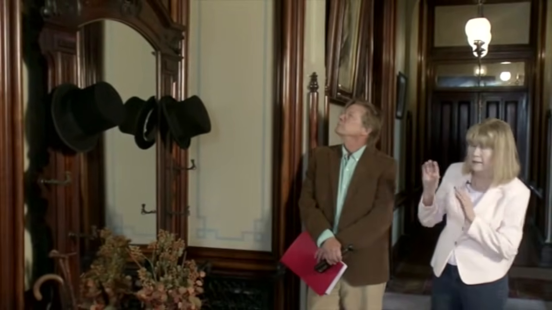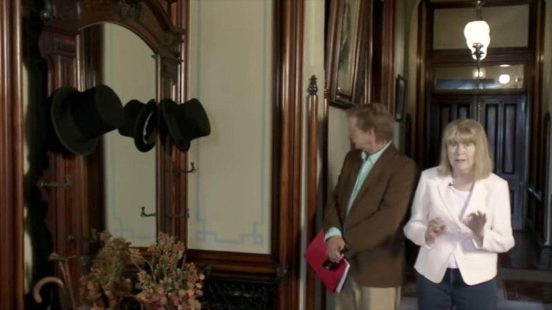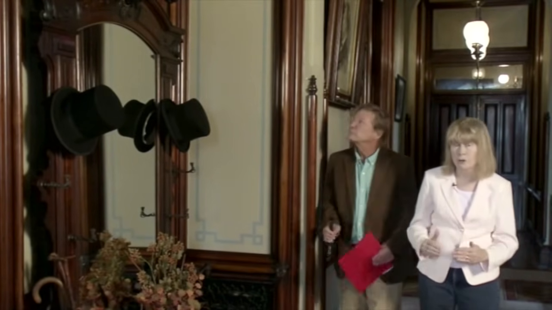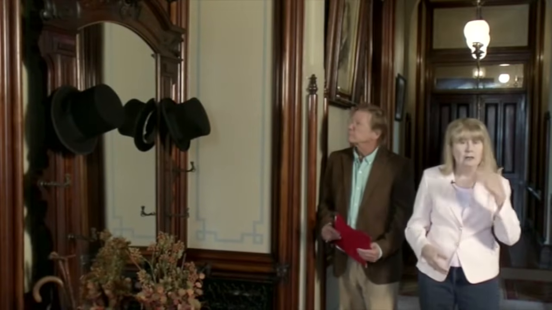We'd like to now show visitors the hall stand. It's the premier piece of furniture here in the hallway, and it has a lot going on, and I'm going to explain to you in a minute what all of these visual references mean. First of all, I want to talk a little bit about the kinds of tours that we now give.